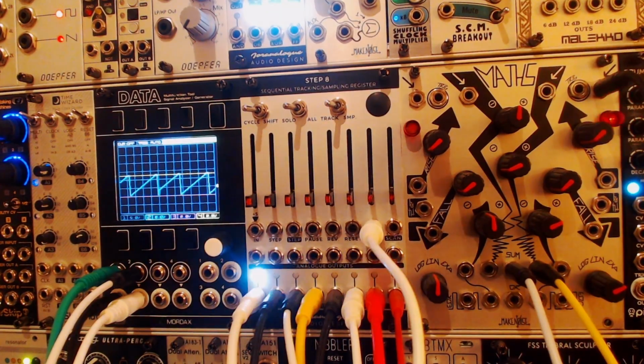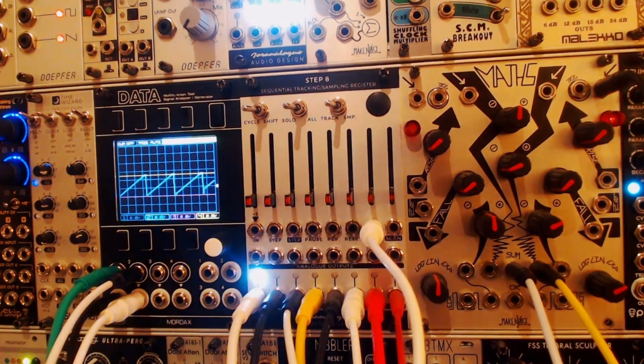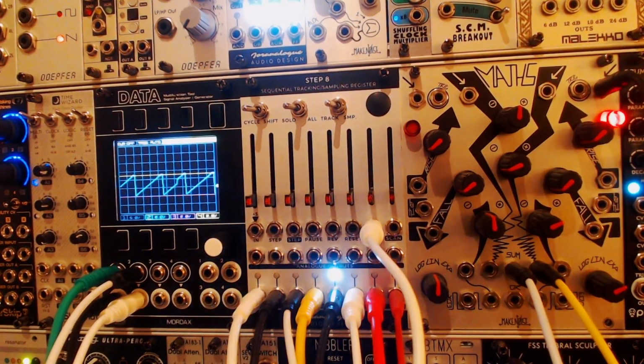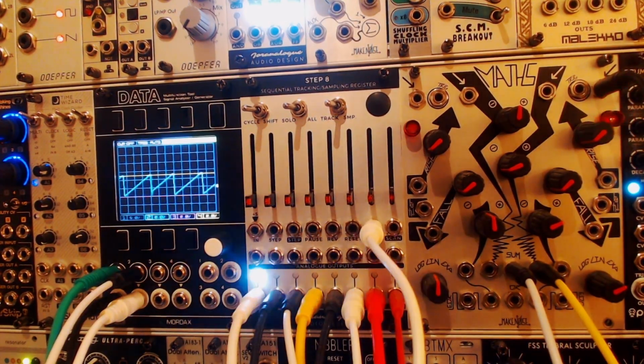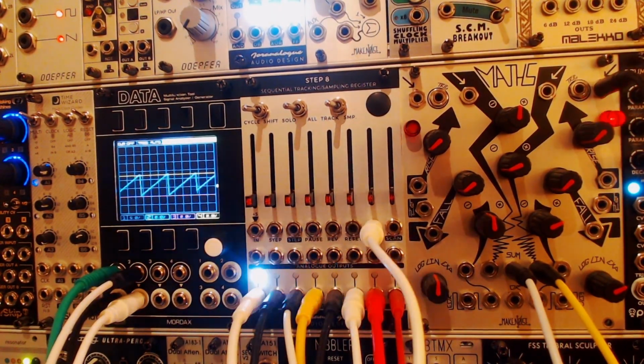Hey, I thought I'd make a small video about using the Step 8 as a way to generate rhythms and trigger patterns, and also how I like to add Make Noise Maths to that to create variations on those rhythms. So the Step 8 is a very deep module with a lot of different approaches you can take.